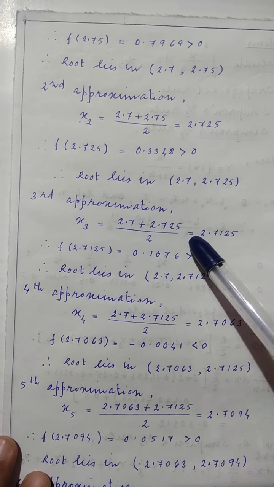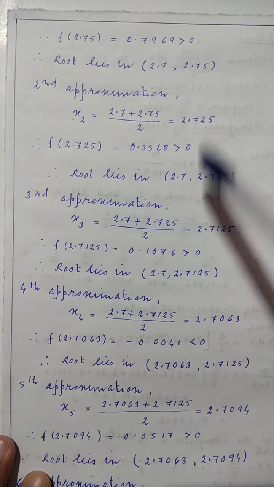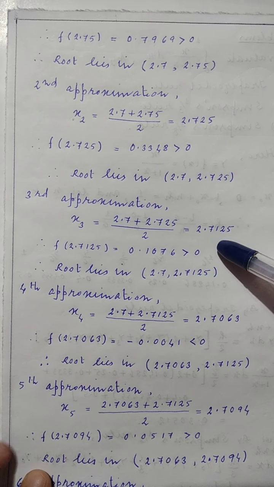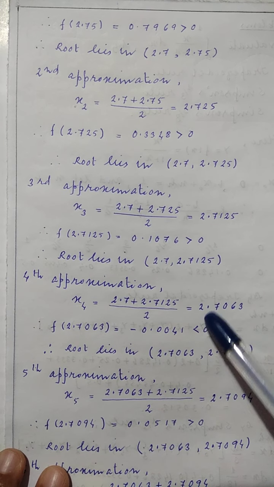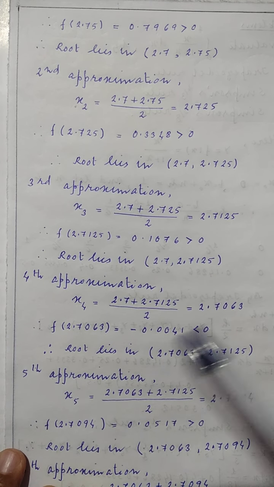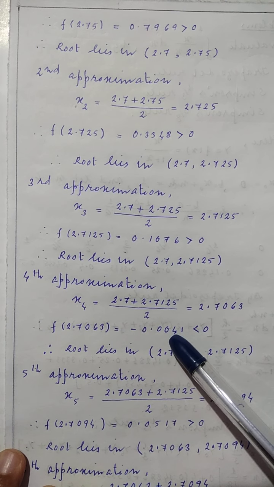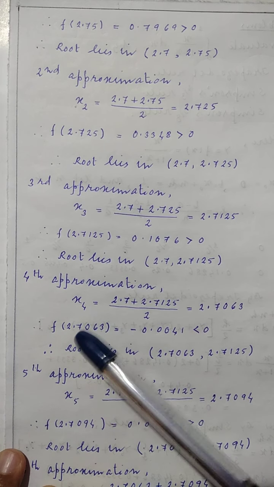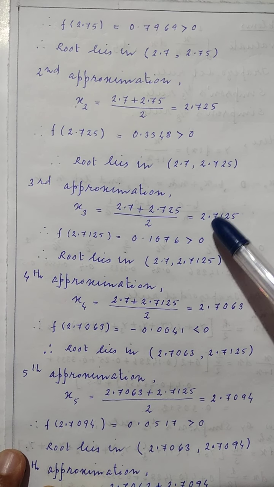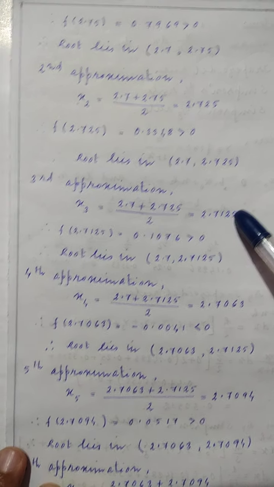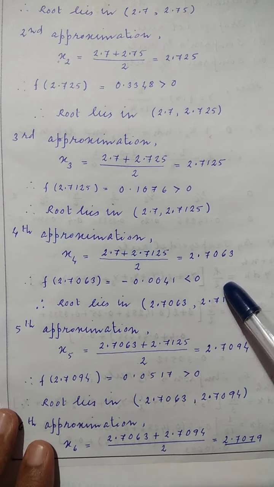So this is also not equal to 0, but you have to be very careful. After the decimal, 3 digits must be the same in 2 consecutive steps, then you have to stop the process. So next you find the fourth approximation, x4, you are getting 2.7063, and f of 2.7063 you are getting a negative value. Now we can say the root lies between these two values, 2.7063 and 2.7125.